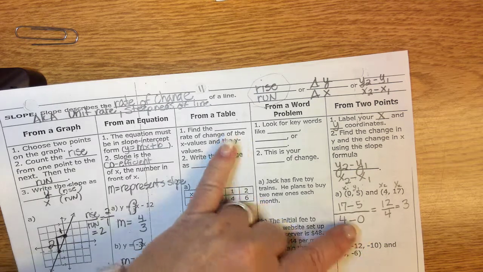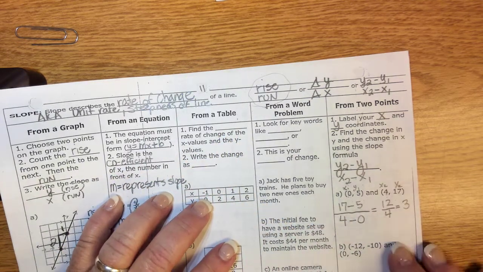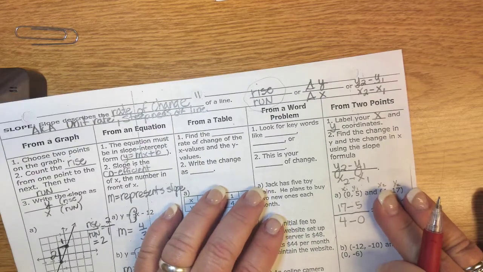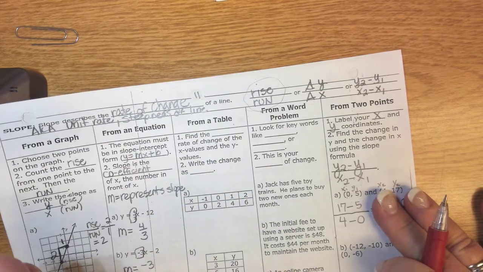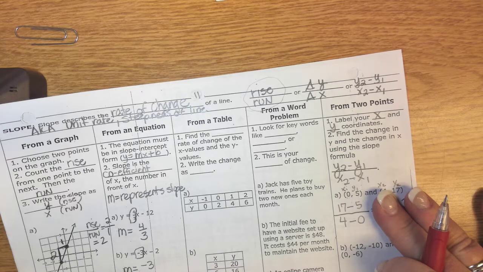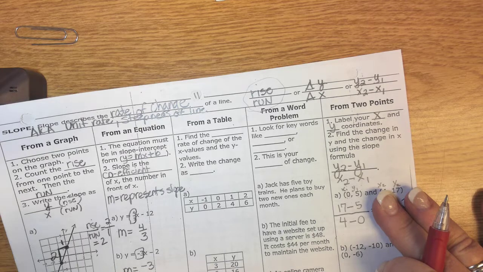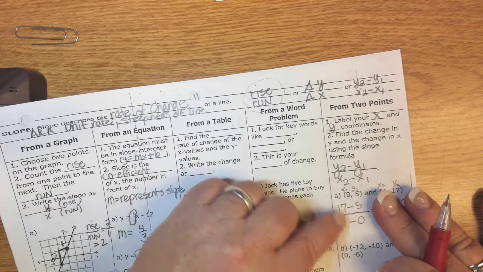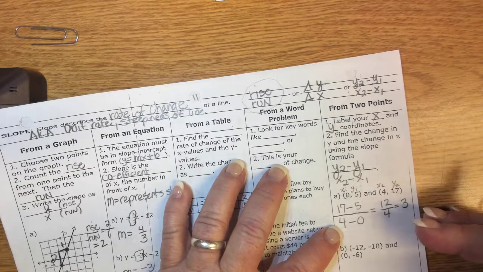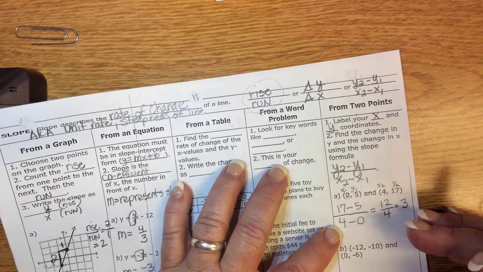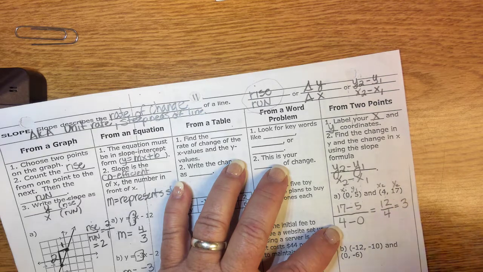Okay? Now, the reason that it doesn't work when you put it all in at the same time in a calculator, think about PEMDAS. If I was to put 17 take away 5 divided by 4 take away 0, what is that calculator going to do first? Because that calculator follows PEMDAS. It's going to divide, okay? And remember, we needed to subtract both, then we can divide. It still won't work out for you. So just go ahead and do them both individually and find your answer, okay?